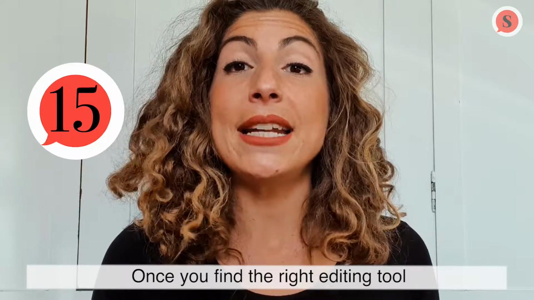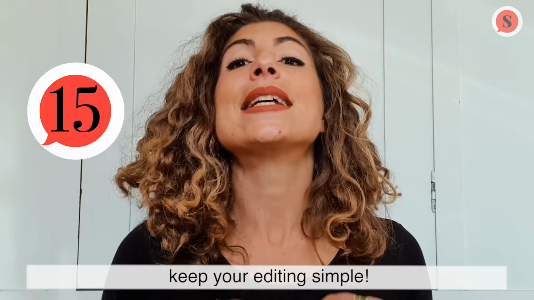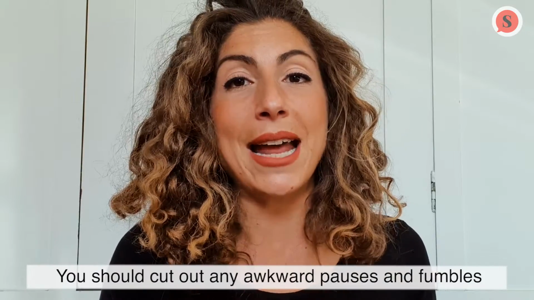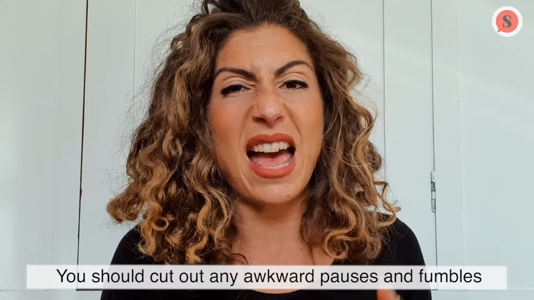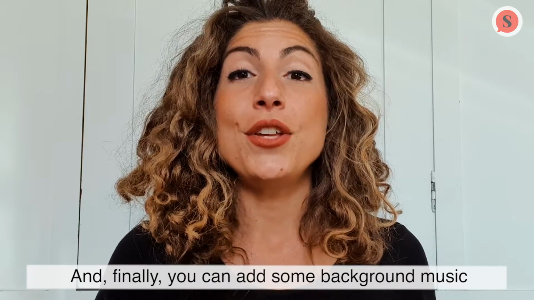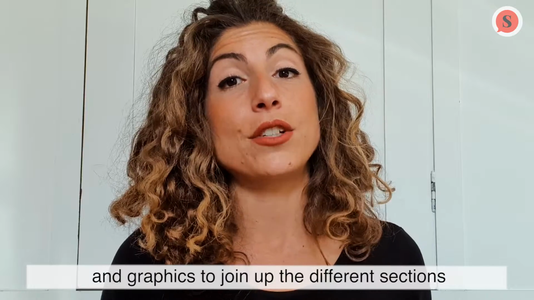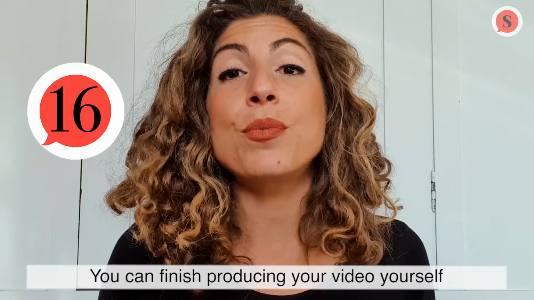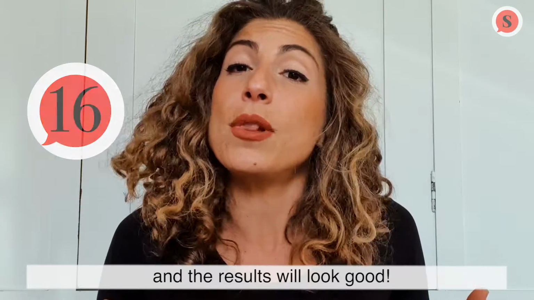Once you find the right editing tool, keep your editing simple. You can adjust the lighting if you need to. You should cut out any awkward poses and fumbles. Everyone has these. And finally, you can add some background music and graphic to join up the different sections and create a bit of pace. That's it. You can finish producing your video yourself and the results will look good.